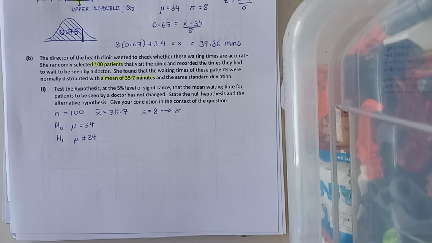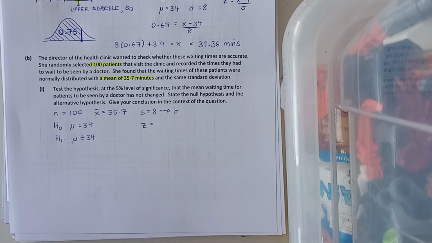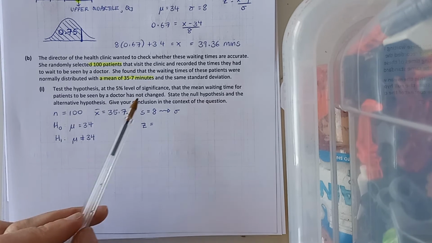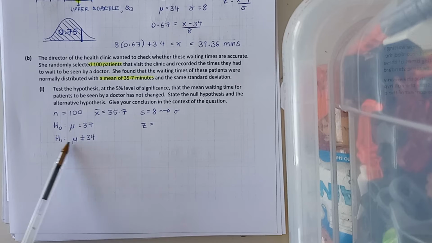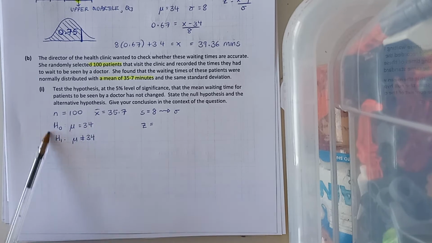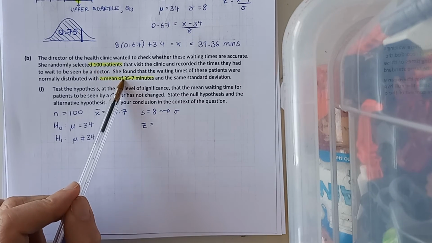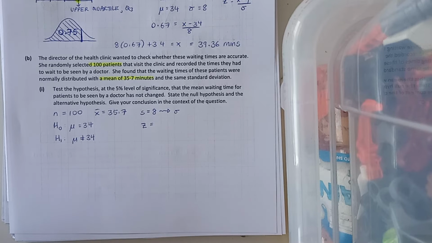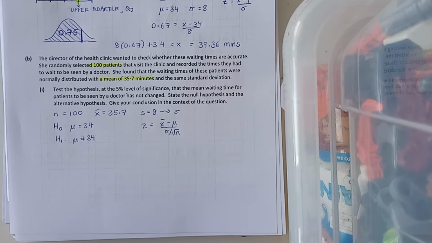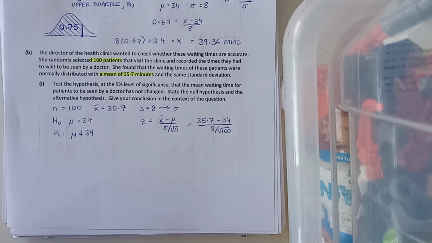So when I'm working out my Z value this time, just bear in mind that I'm talking about means the whole way around here. I'm testing the value of a particular mean. My sample, I've got a mean for as well. So it's going to be the Z formula with all the means in it, X bar and mu. So I can fill in my values and I get 2.13.